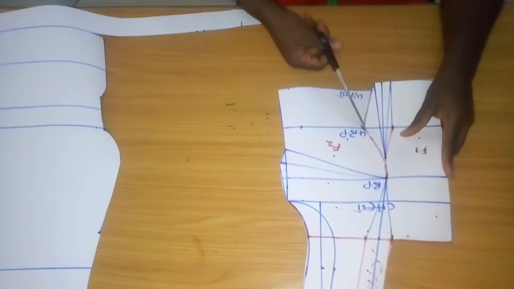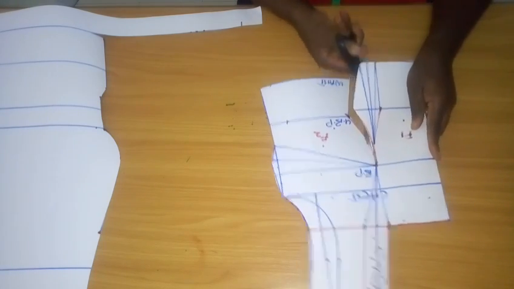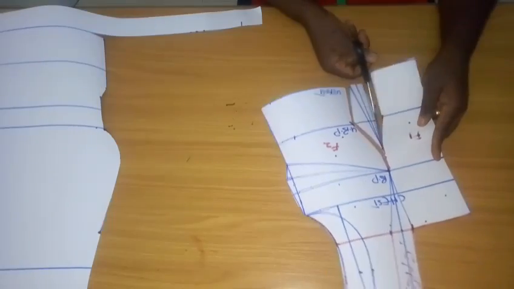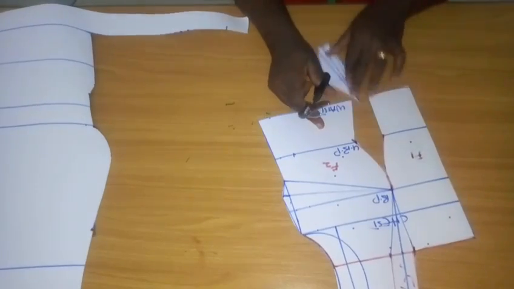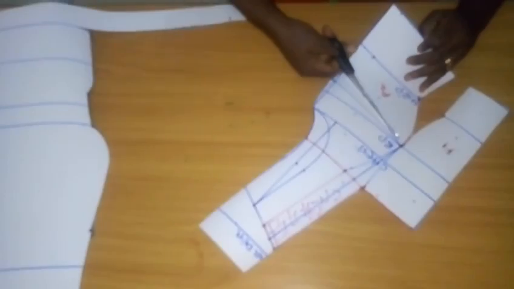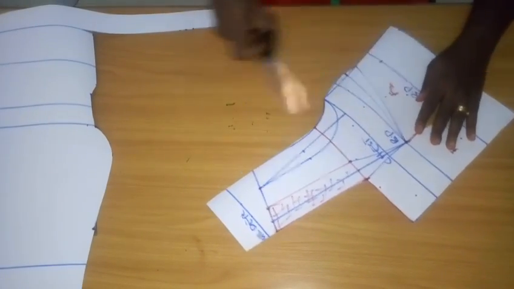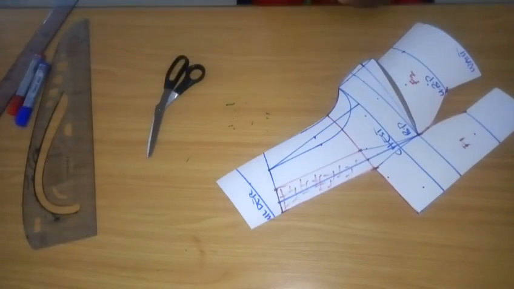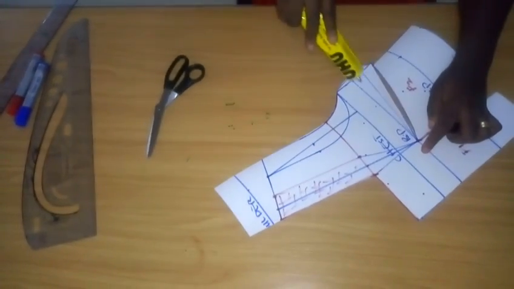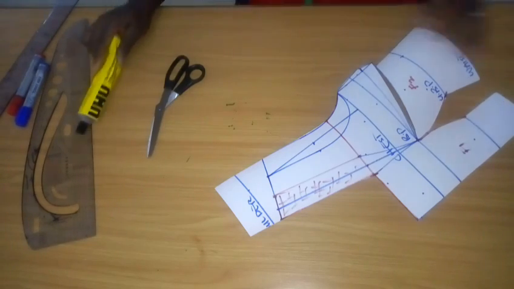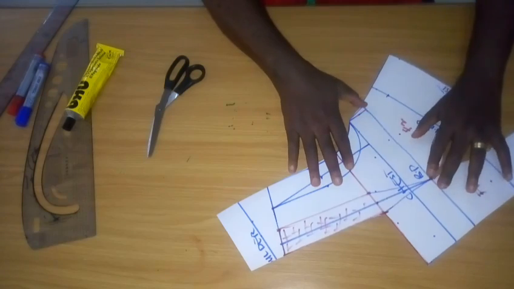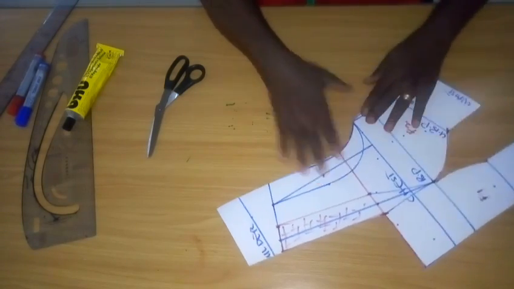waist dart. To close up my bust dart, I need to cut my waist dart to the bust point. Can you see? I've taken away the waist dart because I don't need it. So next is to do what? To close the bust dart. I'm going to apply my adhesive to close the bust dart. So I close up my bust dart, apply my adhesive. The bust dart now is closed.